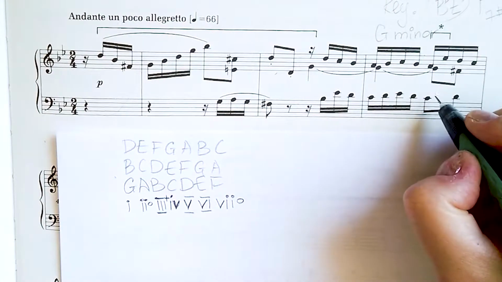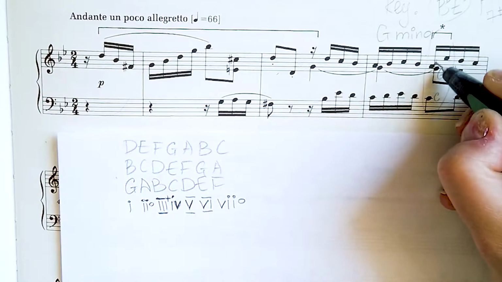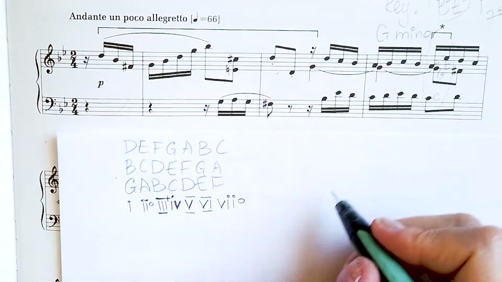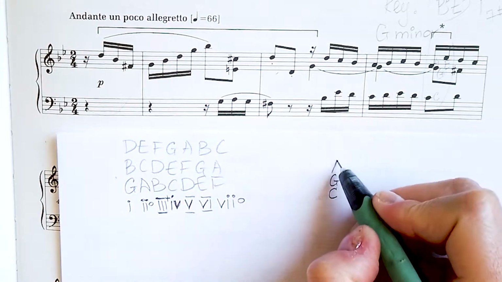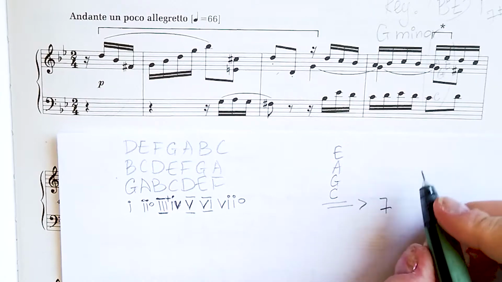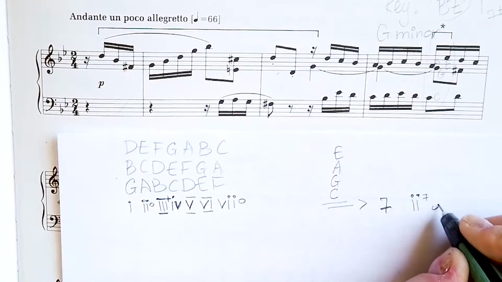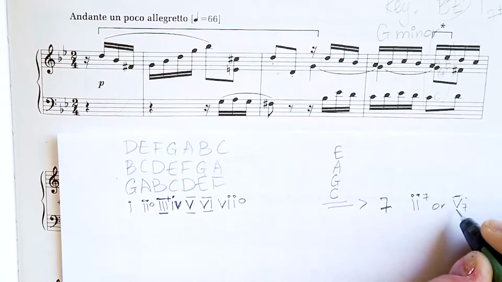Okay, and here we have C, G, A, and E. We can find that there are four notes. Four notes we find in a seventh chord. It can be a second seventh or a fifth seventh.